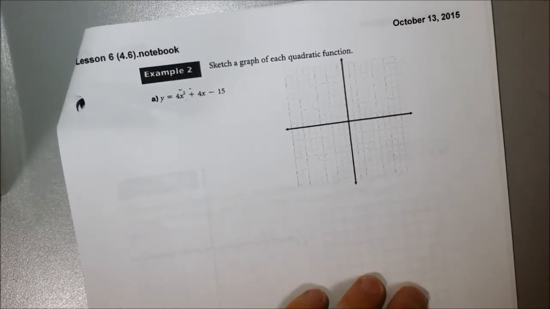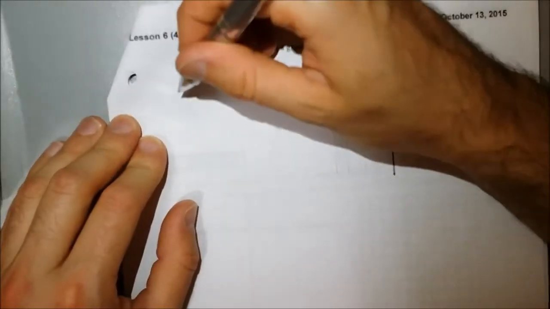So this one here, we're sketching a quadratic function. If we're going to sketch it, we're going to need to know the x-intercepts if possible. So to sketch, we want to know the x-intercepts.